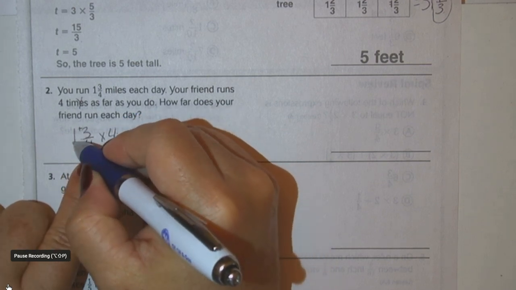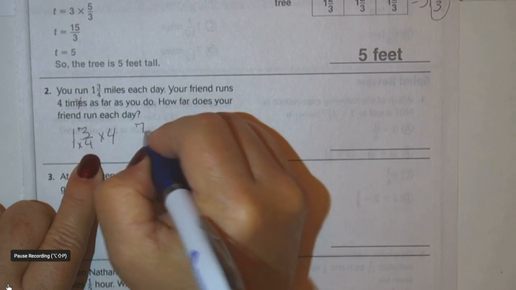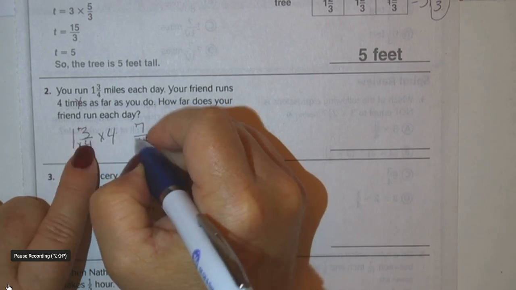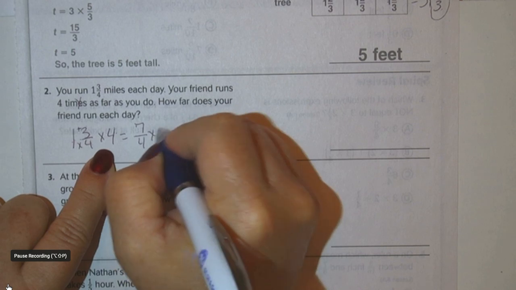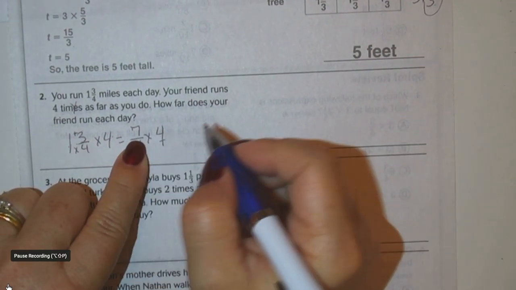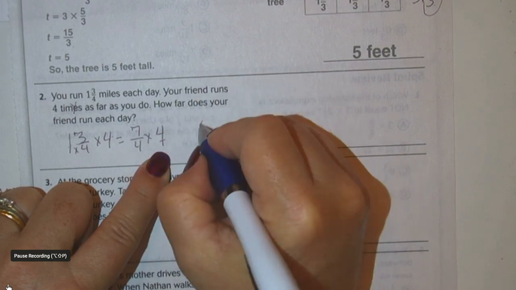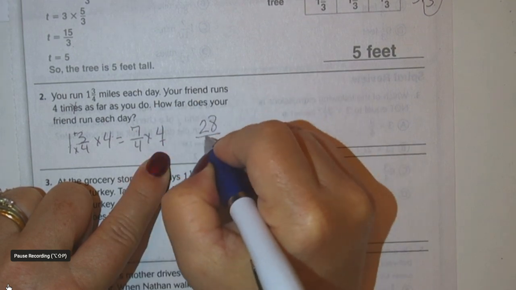So 4 times 1 is 4 plus 3. This will be 7/4 when you switch this back around times 4. Well, this is also a numerator because it is a fraction. 4 times 7 is 28/4.